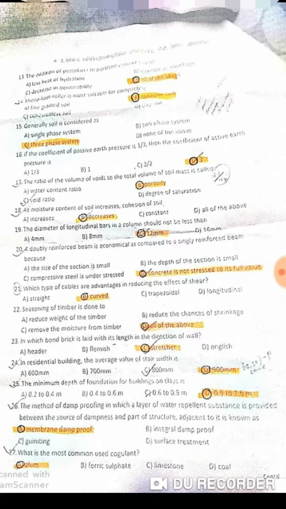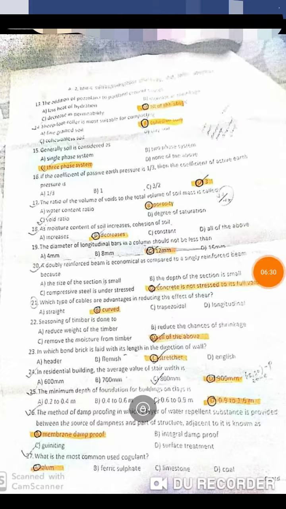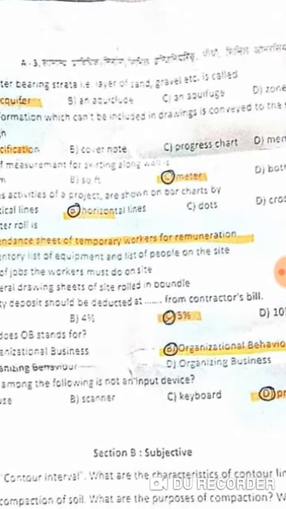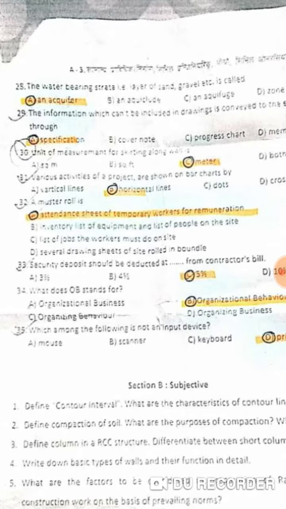What is the most commonly used coagulant? Most commonly used coagulant is alum. The water bearing strata, that is layer of sand, gravel, etc. is called aquifer. The information which cannot be included in the drawing is conveyed to the estimator through the specification.